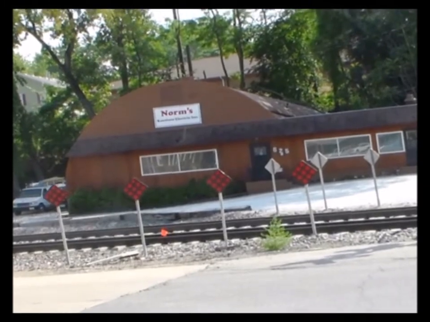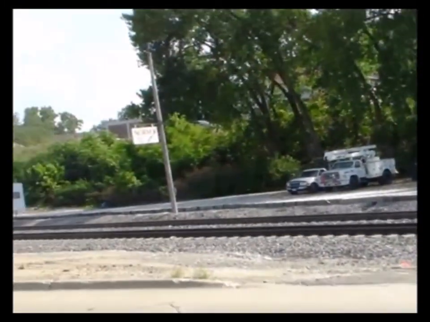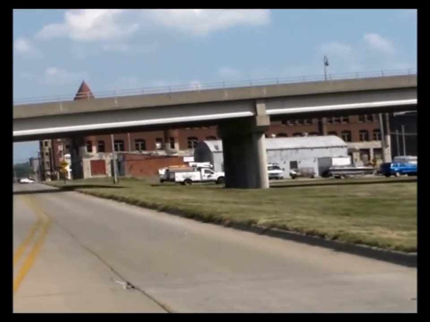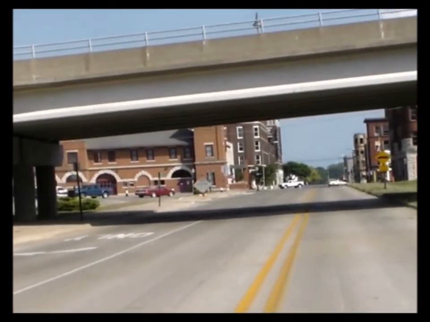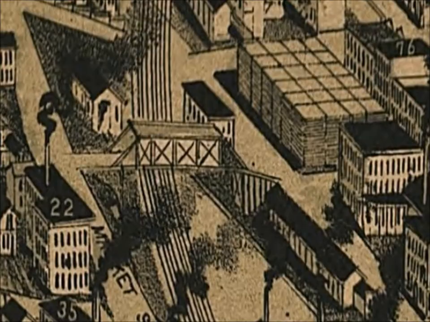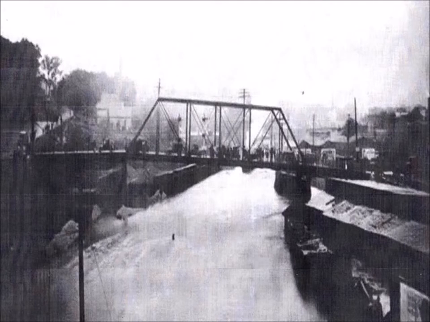Now let's drive down Valley Street for a few blocks. We have stopped under the 6th Street Bridge. In 1889, the bridge looked like this. The sewers were built to prevent flooding. However, this picture, taken in 1922, shows that it did not always do its job.